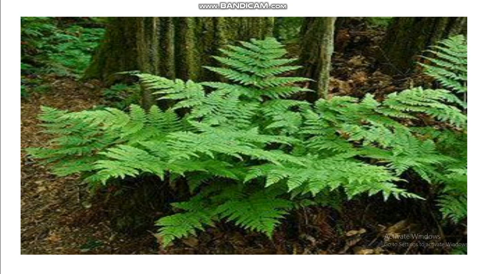Deciduous trees shed their leaves once a year, usually during the season of autumn, when their leaves are mature or fully grown.